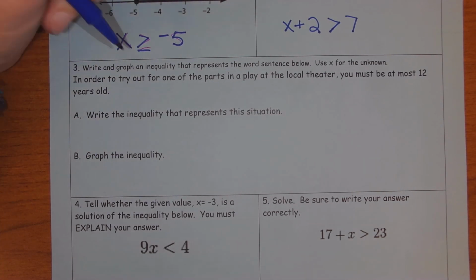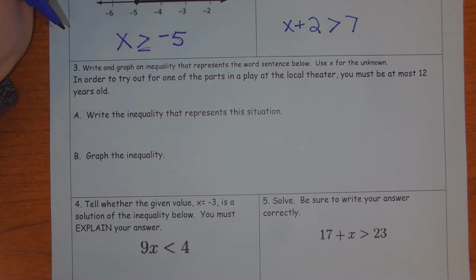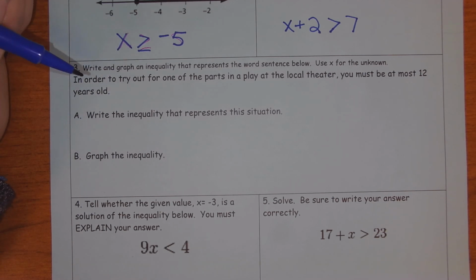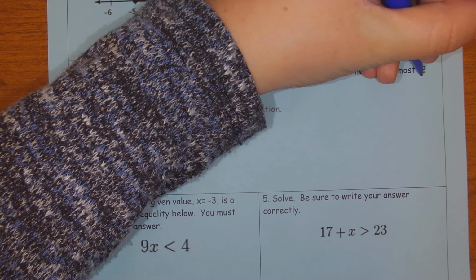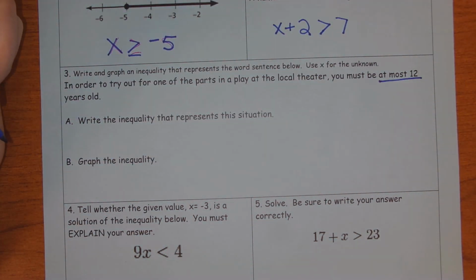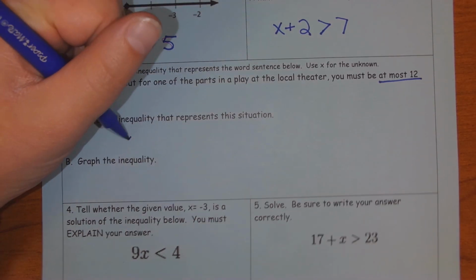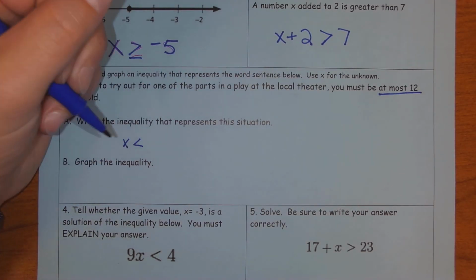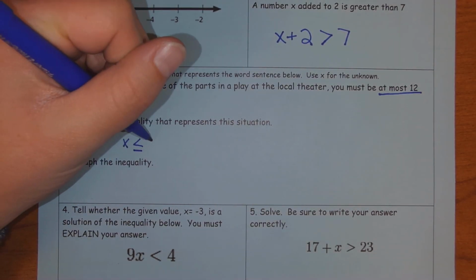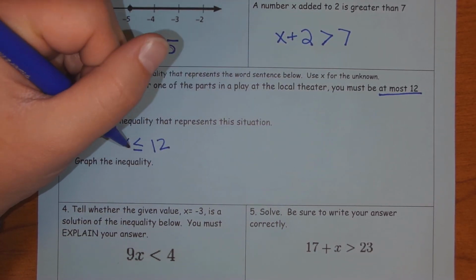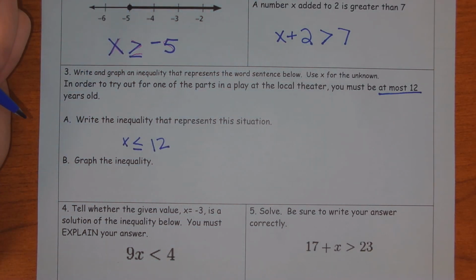Write and graph an inequality that represents the word sentence below. Use x for the unknown. In order to try out for one of the parts in a play at a local theater, you must be at most 12 years old. So at most 12 years old. That means that you can be less than 12. So x is less than or equal to 12. But the oldest you can be, so at most you can be 12. So you could be 12, or you can be anything less than 12.